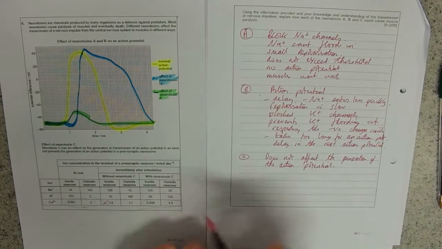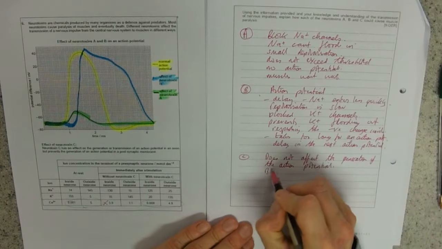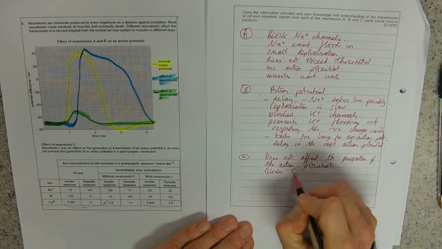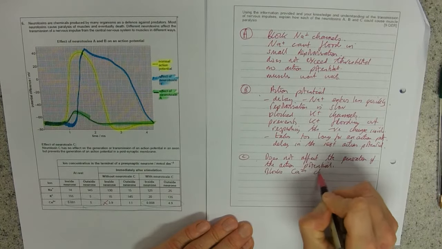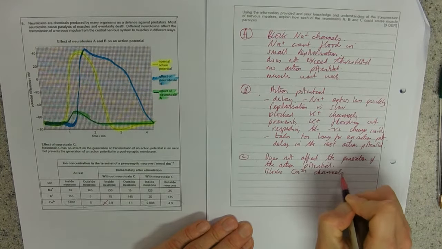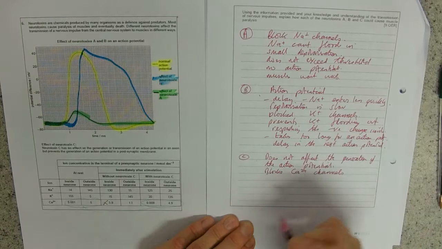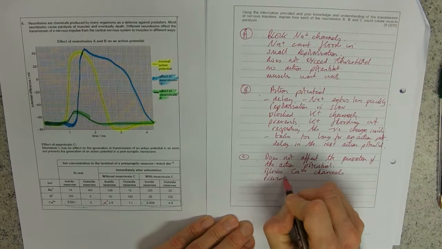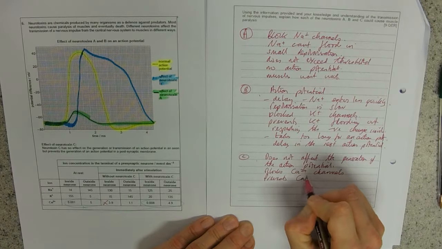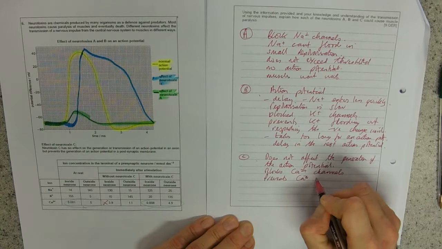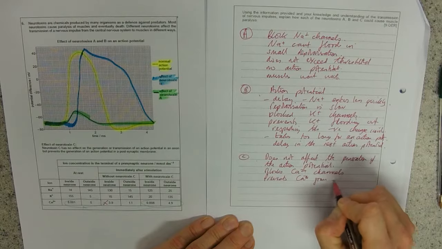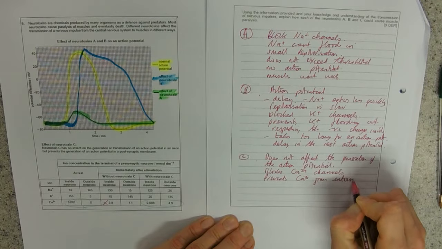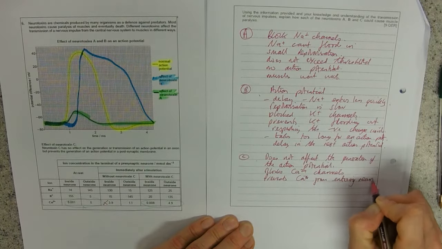It does something with calcium, so it blocks calcium channels, prevents calcium from entering the neuron.